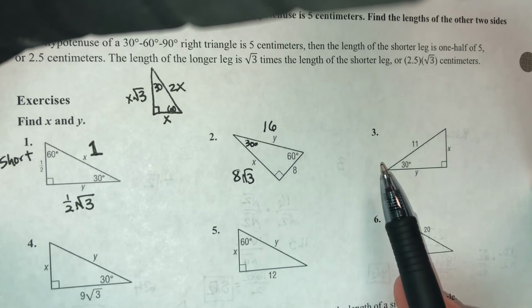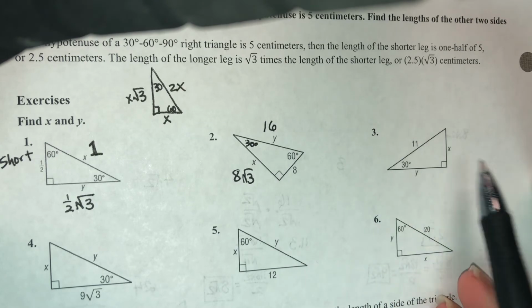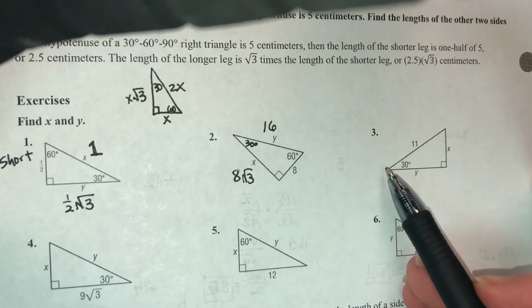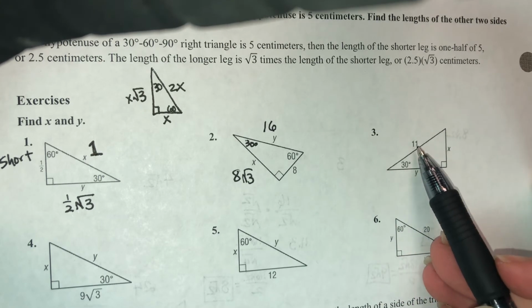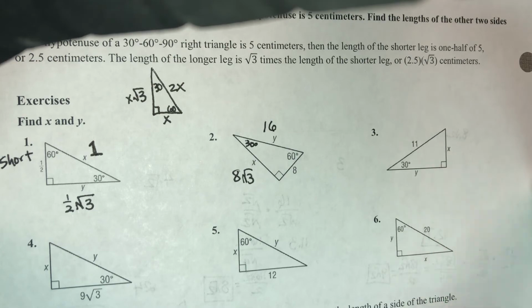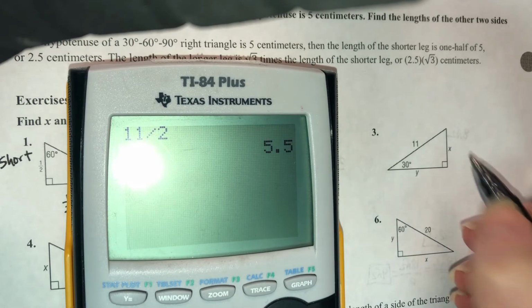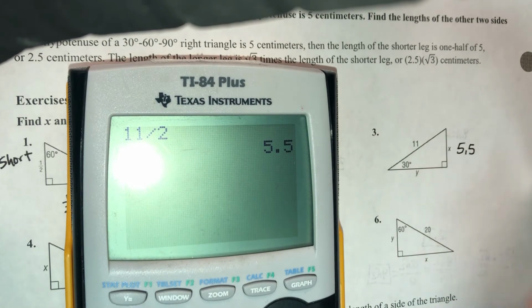Now, number 3, they've pulled something funny on us. They didn't give us the short leg this time. We're trying to find the short leg. They gave us the hypotenuse, okay? But remember, the hypotenuse is double the short leg. So if I want to know the short leg, I'm going to divide by 2. 11 divided by 2, we know, is 5.5. So the short leg is 5.5.